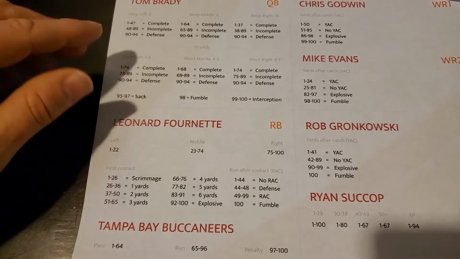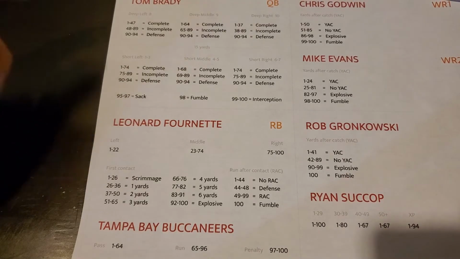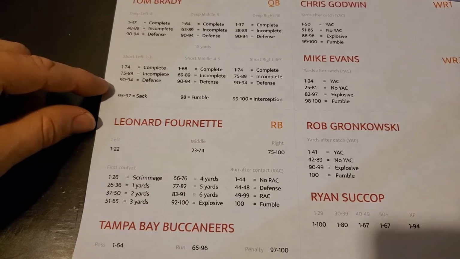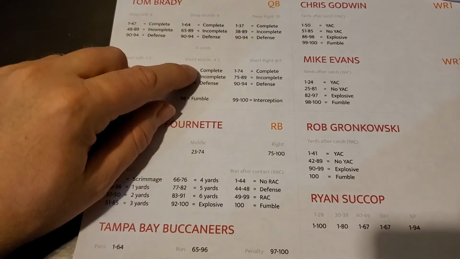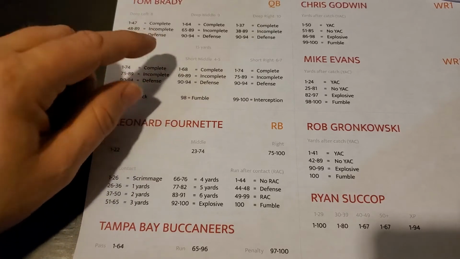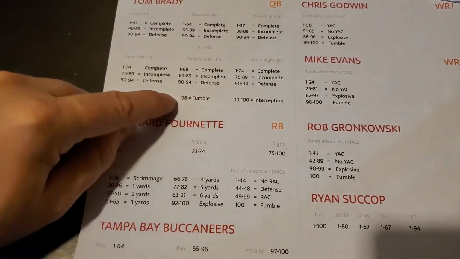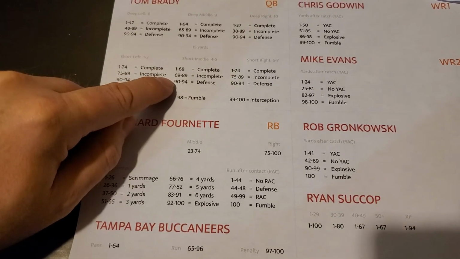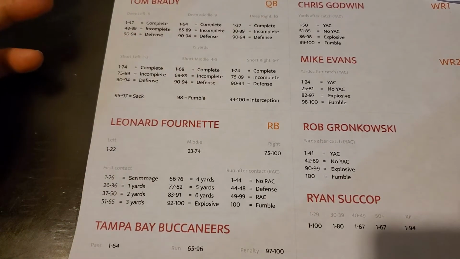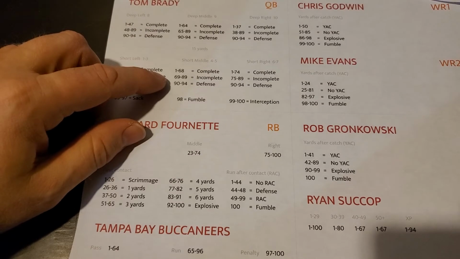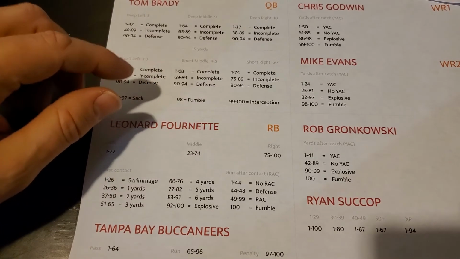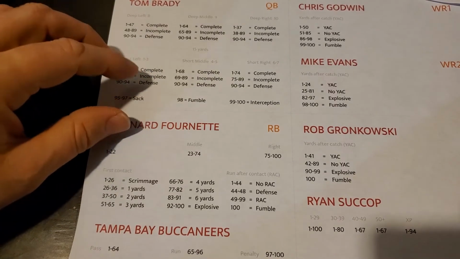Let's go ahead and cover the next roll, which is the completion roll. So once you've determined, let's say we're going to throw it to the short middle. Let's say we rolled a 5 and we go to the short middle. Now we're going to roll 2 d10 dice. So you can see anytime there's an opportunity for up to 100, you're going to roll 2 d10s, and then you're going to combine the roll results to get the final roll result.